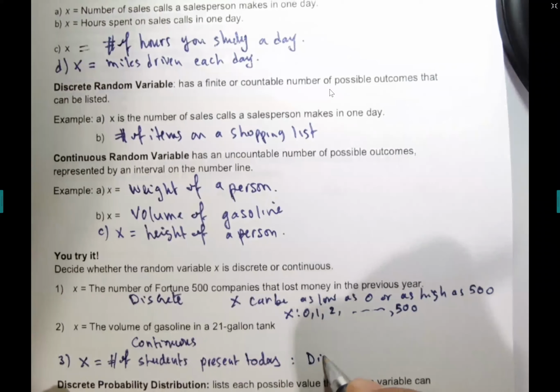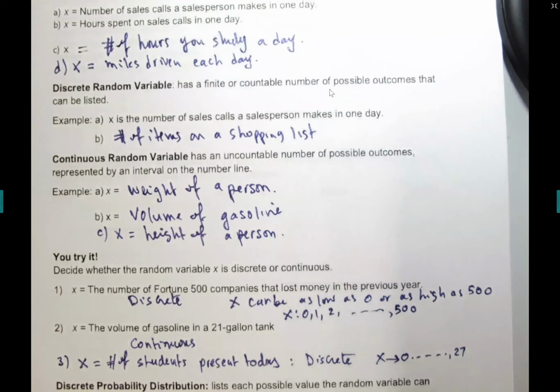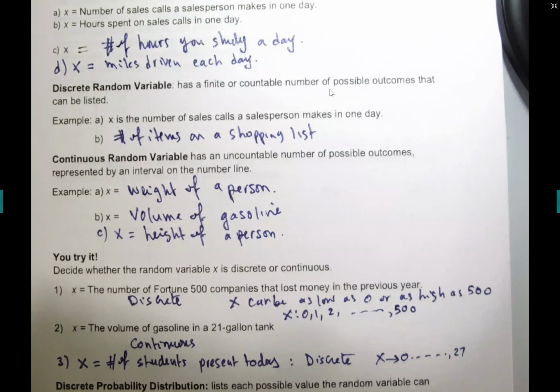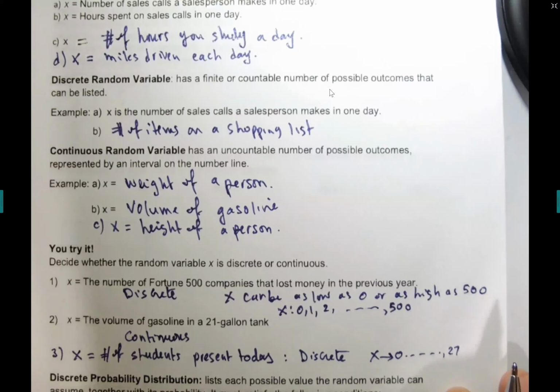That is discrete. And if you want to know, X could be as low as 0 all the way to the number of students that I have on my roster, probably 27. Hopefully it's not 0, which would mean nobody attended, and it is hopeful to get everybody to attend. So it's between 0 and 27. That is what is discrete, that is what is continuous. So that's very, very important, guys, to distinguish between the two, continuous and discrete.